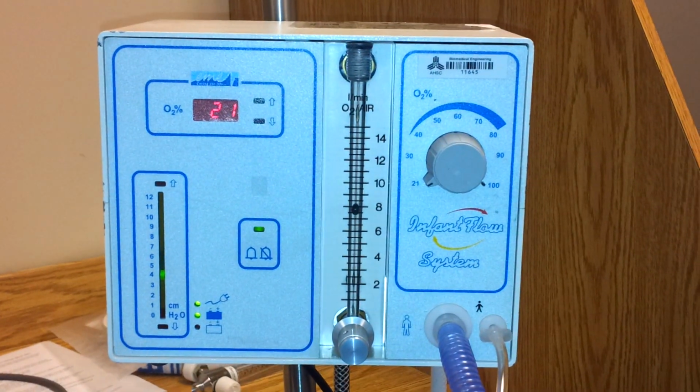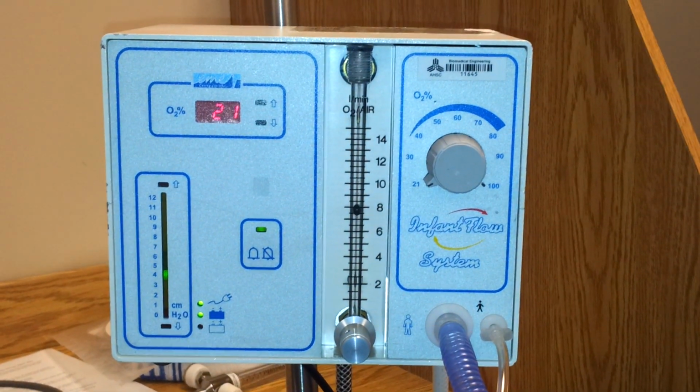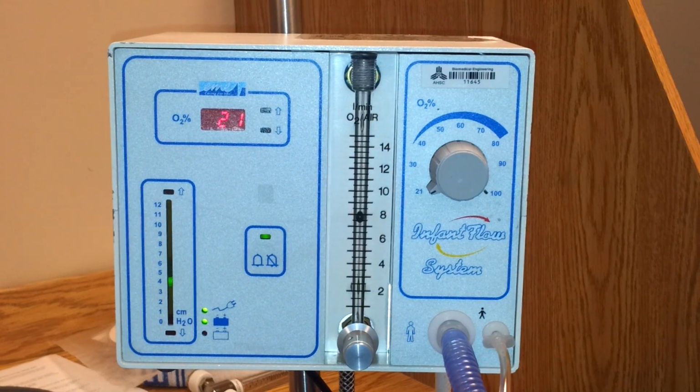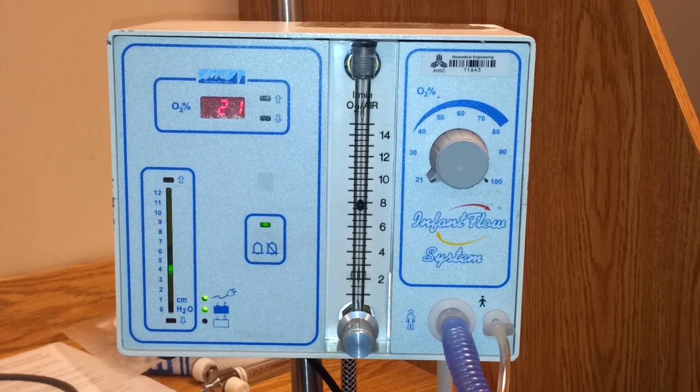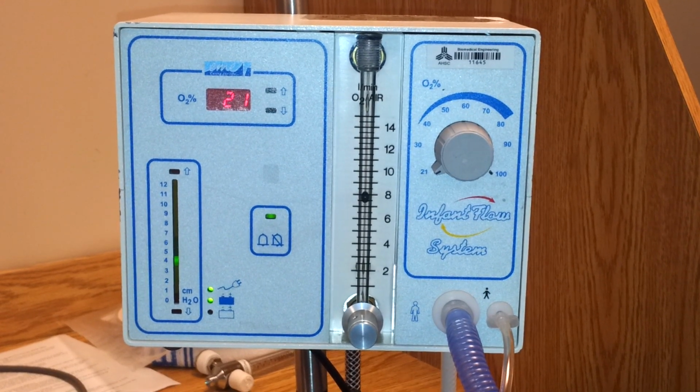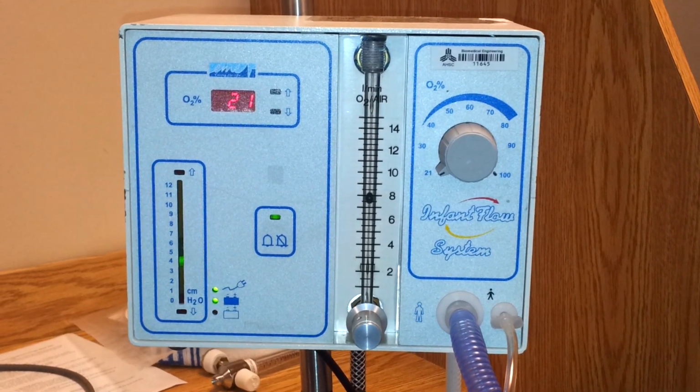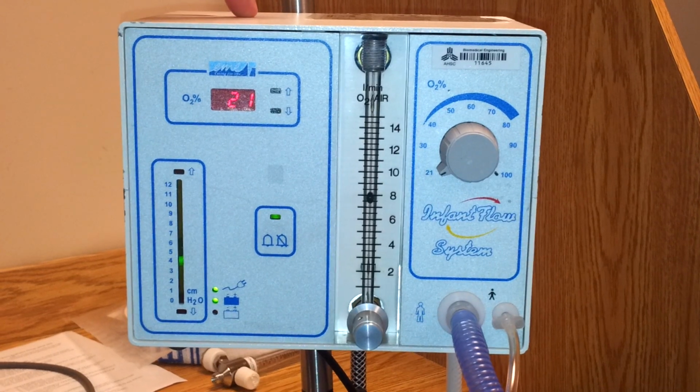Okay, we're going to be going over the nasal CPAP CBO today. Basically everything you have to know and what's expected of you to pass the CBO with the instructors or RT. So we're going to go over the machine first, just show you all the basic buttons on it.